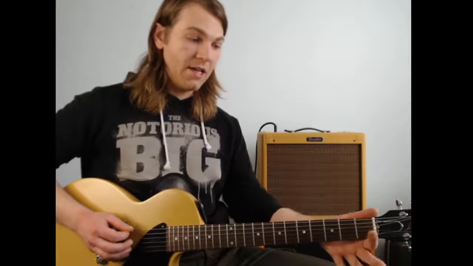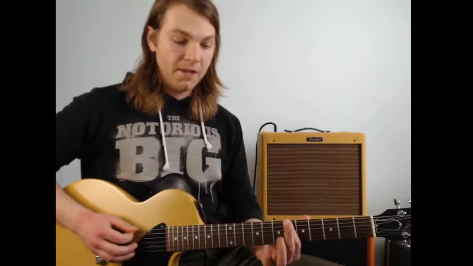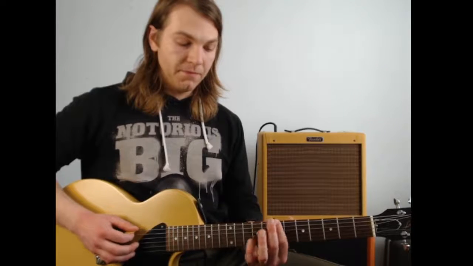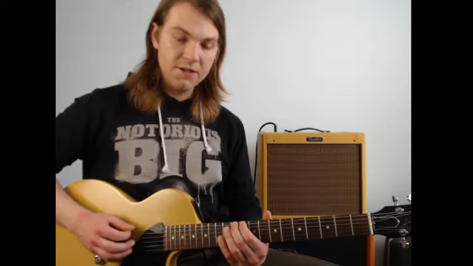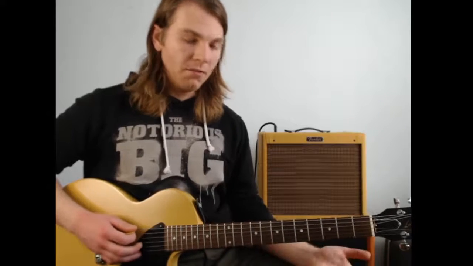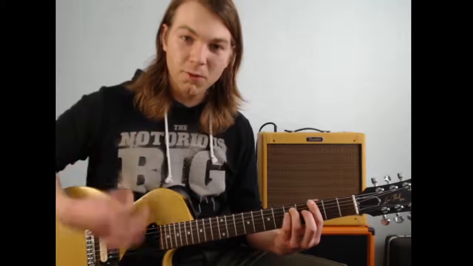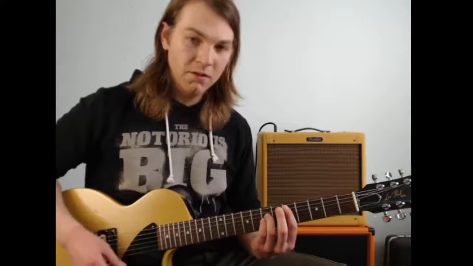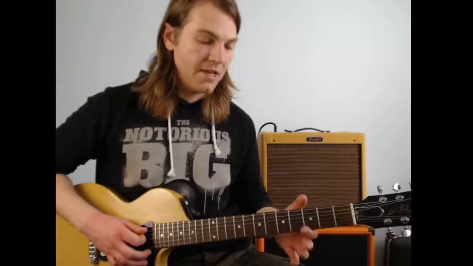You got E, F, F sharp, G, G sharp, A sharp, B, C, C sharp, D, D sharp, E, right? You can probably name those because a lot of times we're rooting our power chords around the E and the A string.